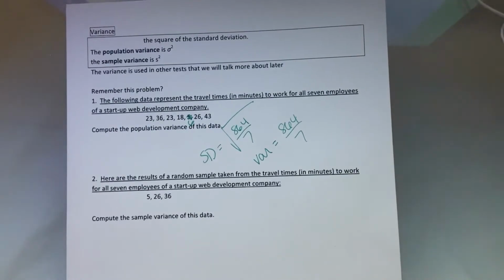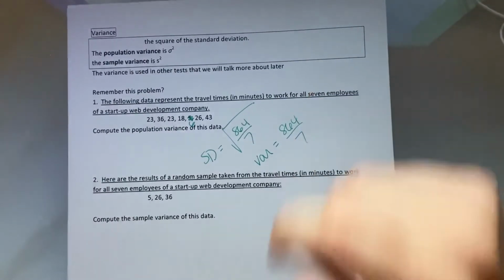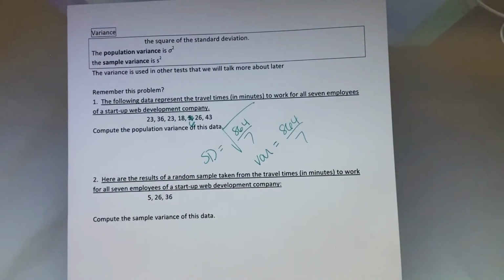Or if you already have the standard deviation, you just square it, because your calculator will give you the standard deviation, so you need to take that number and square it. So this should have been the, I think, 123 point... Yeah, 123.43.